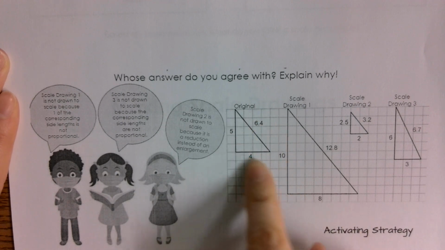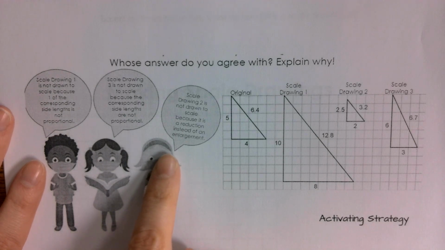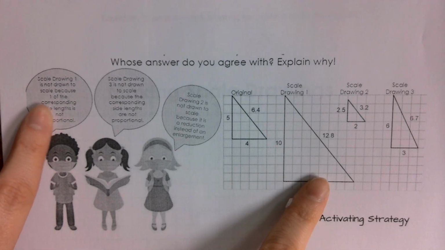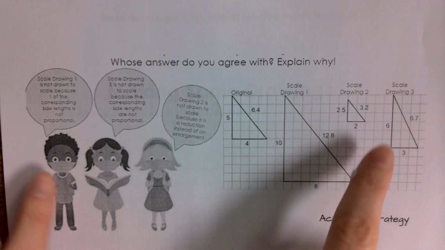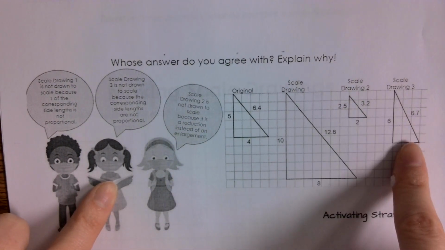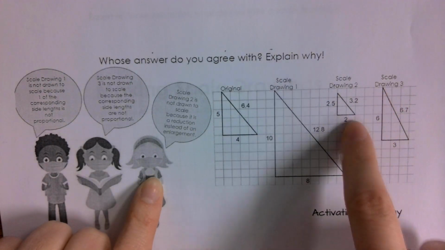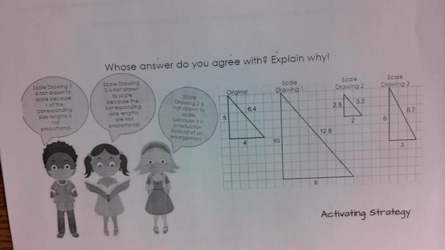And then the last one, if you've got this original triangle, we want to know which one of these people is correct in their argument. Person 1 says that scale drawing 1 doesn't belong because only one of the measurements does not correspond proportionally. Person 2 says that scale drawing 3 doesn't belong because nothing is proportional. And person 3 says scale drawing number 2 doesn't belong because it's a reduction instead of an enlargement. So which one of these people's wrong? Who's wrong in their calculation?